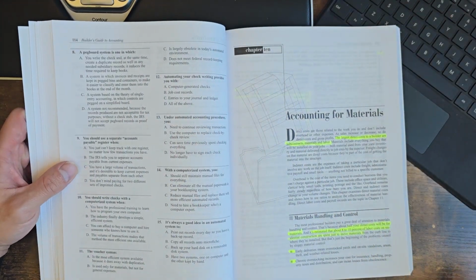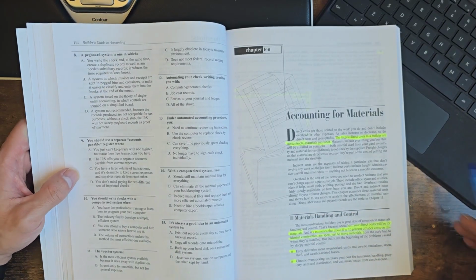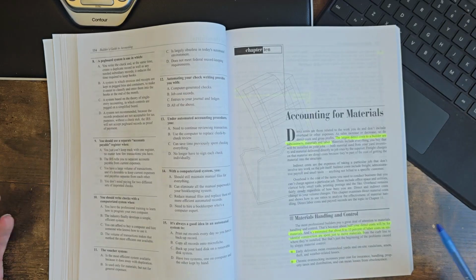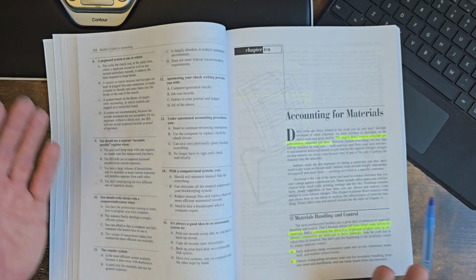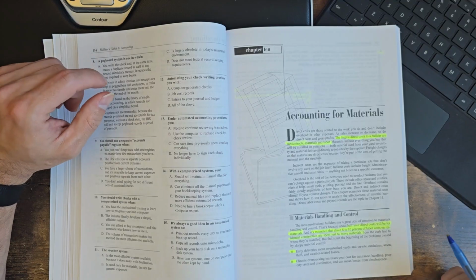Chapter 10, accounting for materials. What is the largest direct cost for a builder? Well, that's going to be obviously your subs, labor, and materials. Those are direct costs, and those are going to be the largest sum.